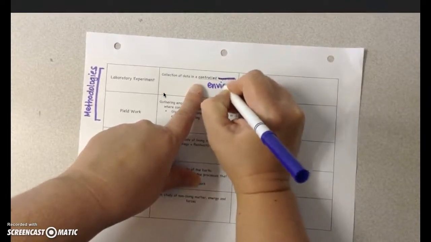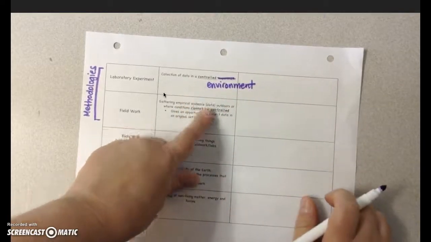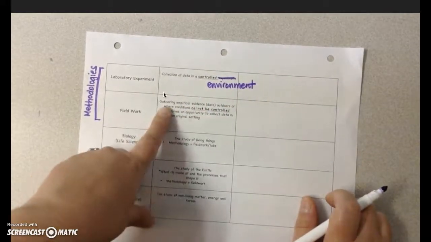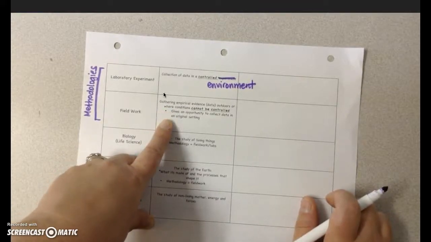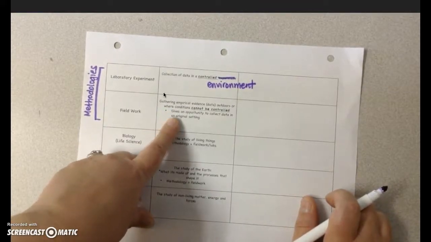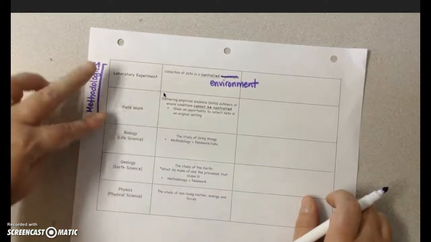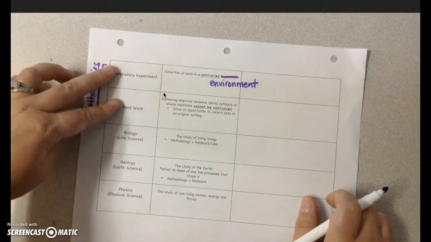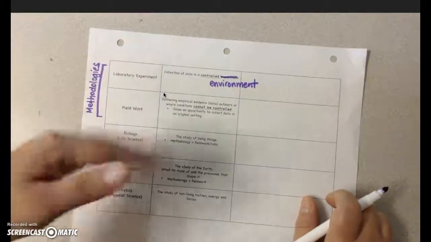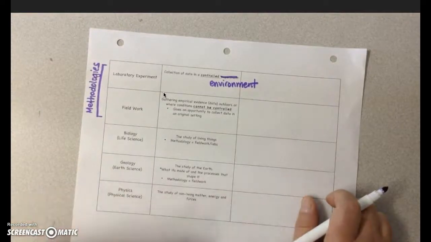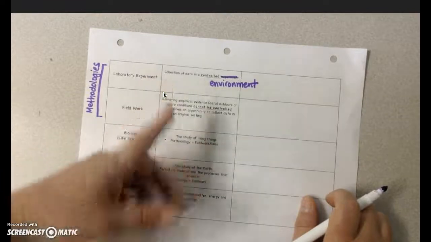Okay? Or they can do field work, which is gathering empirical evidence outdoors or where the conditions cannot be controlled. This gives an opportunity to collect data in an original setting. So scientists can do either of these things to collect their empirical evidence. They're still using the scientific method, though. The scientific process is the same, even if they're doing different things to get that empirical evidence.